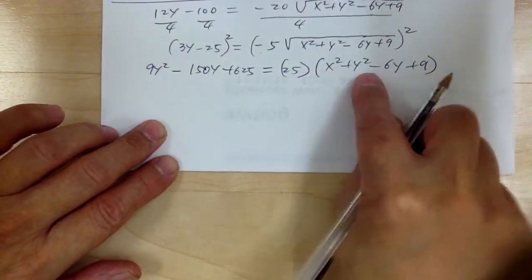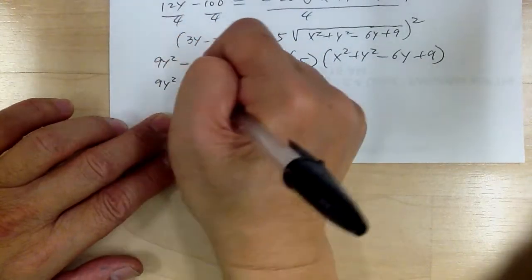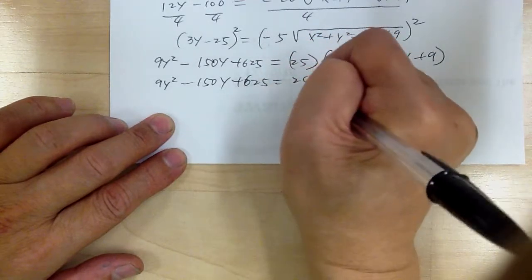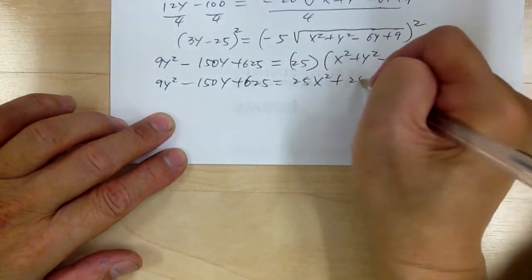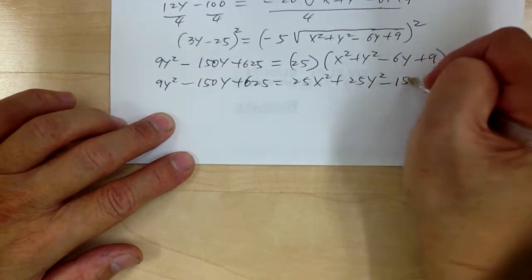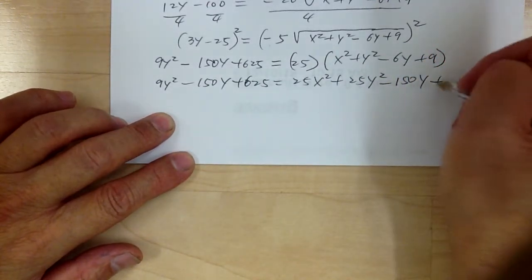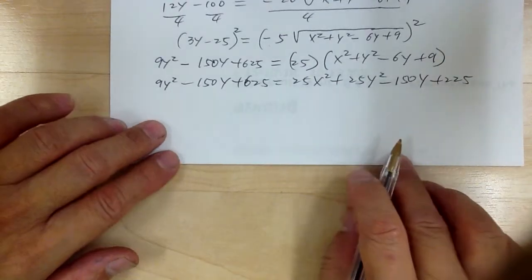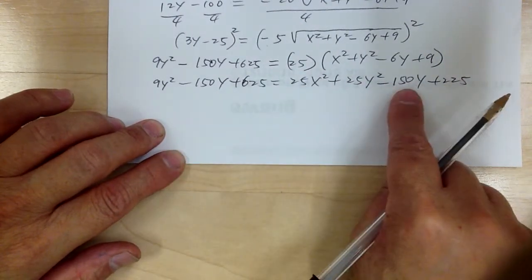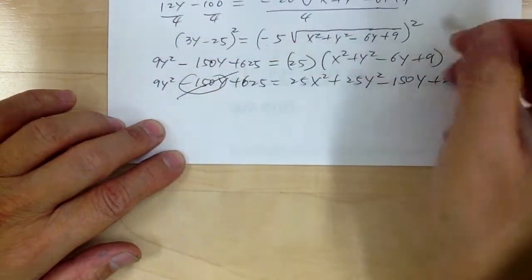Then I'm going to distribute to multiply out. Okay, I have minus 150y on both sides, so they can cancel out.